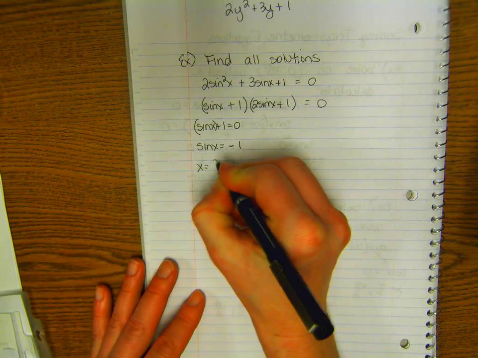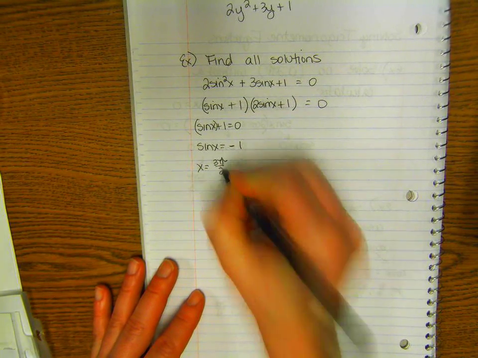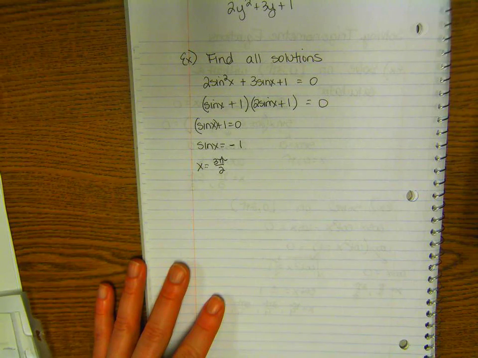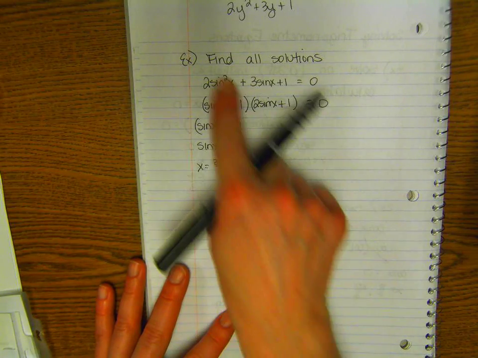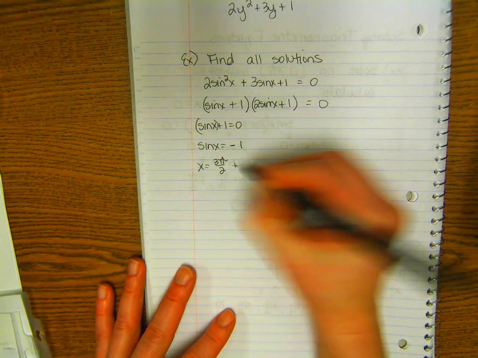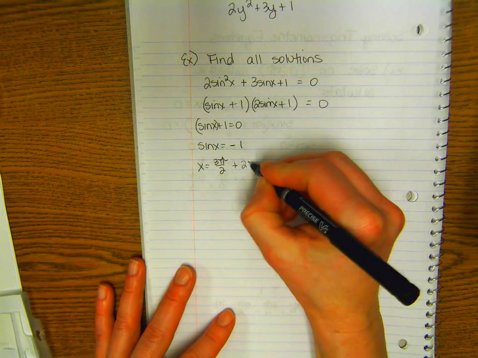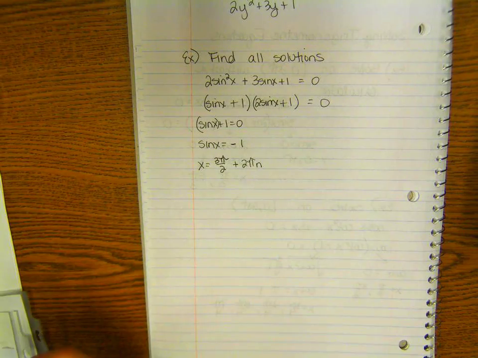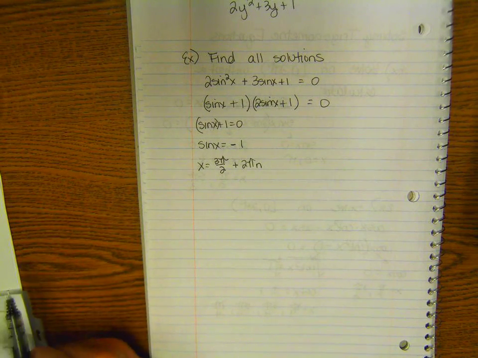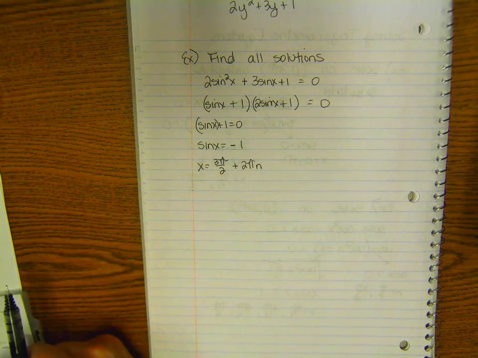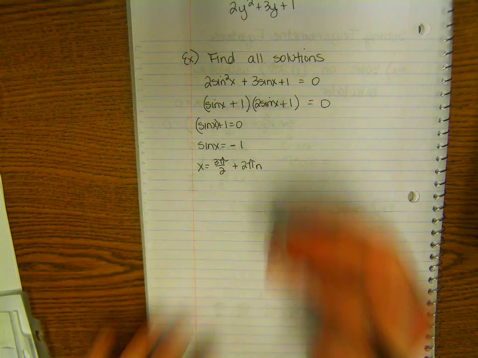Now the difference between what I asked in the last question is in the last question I said just find the one on the interval. If I said find all solutions, here's what we do. We write plus 2 pi n. All that means is then, if that 3 pi halves, that's at the bottom of the unit circle, and every 2 pi, it's going to get there again. So every multiple of 2 pi, so I'm going to say where n is an integer.